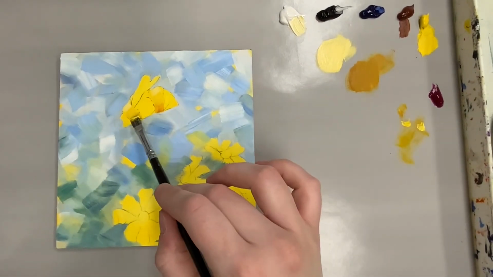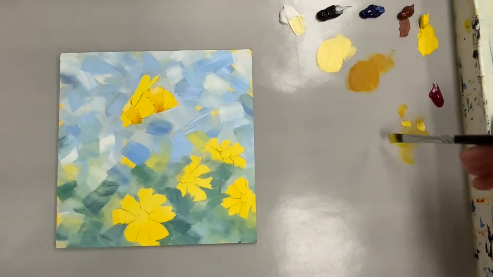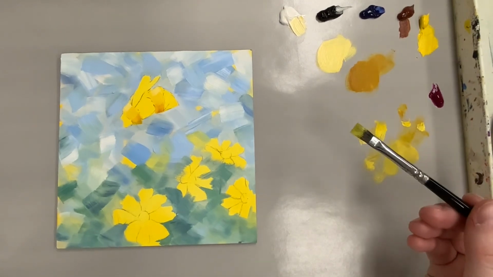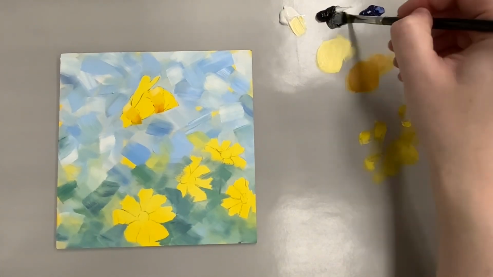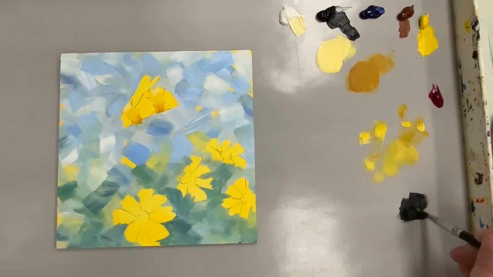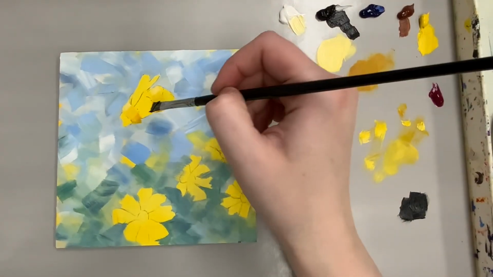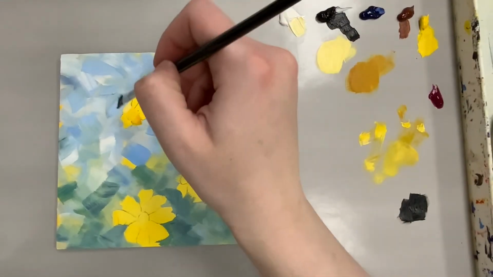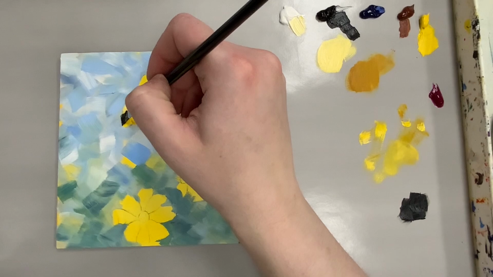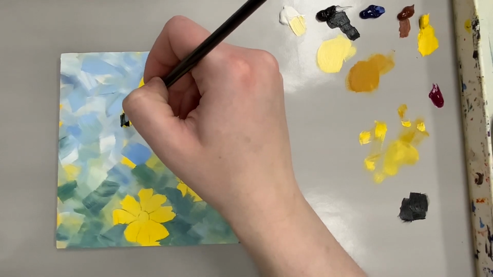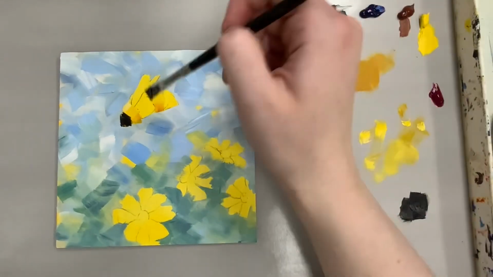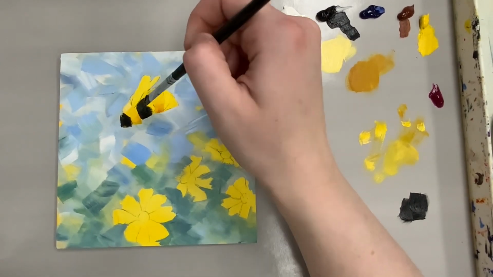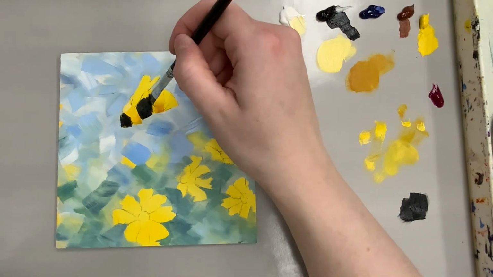Once I'm done blocking in my yellow sections, I can wipe off my paintbrush, or use a different paintbrush if it's really contaminated. And I can use just straight black. And what I'm going to do is just block in the black sections, and then we'll come back and highlight on top of it. So I'm not worried about adding variation at this stage, like with the yellow. I'm just filling it in. And this is a great time where you can see if you need to change the body shape of your bee at all.